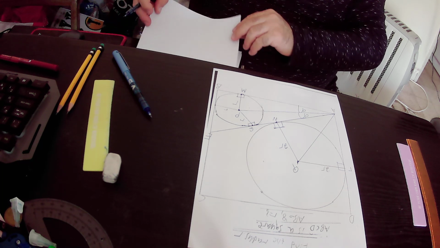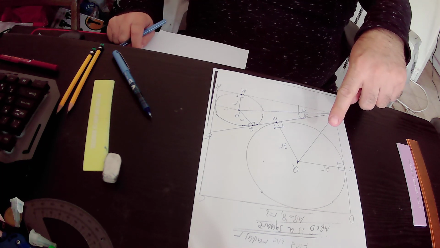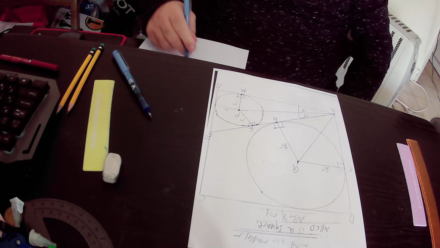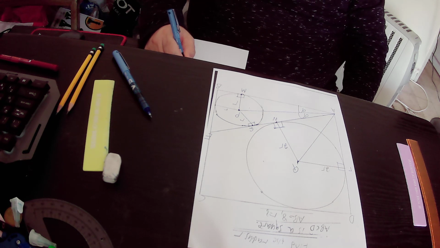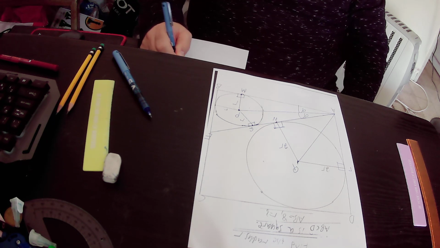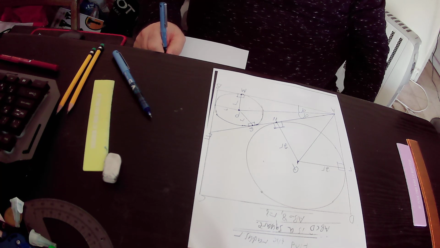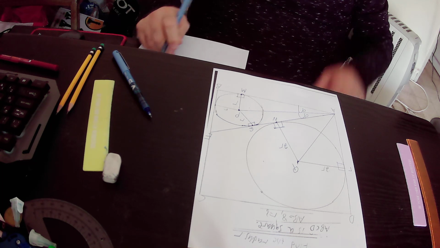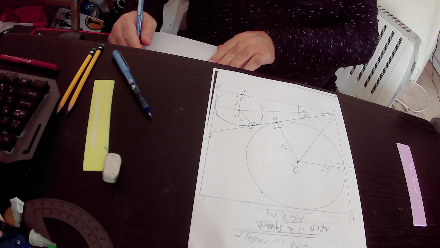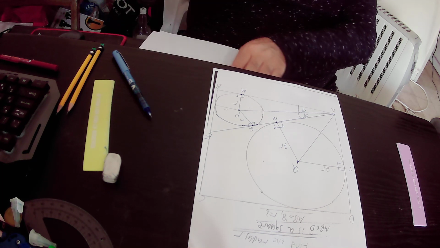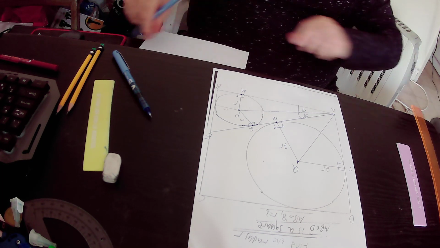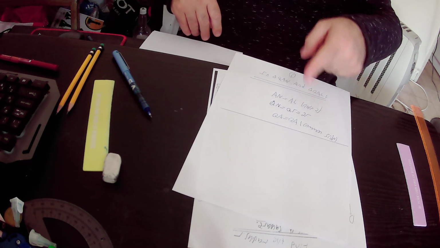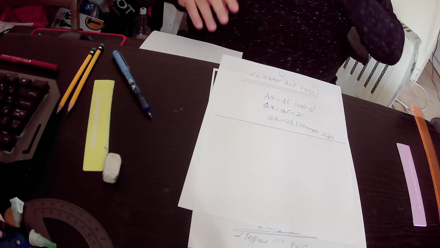And we also have here a common side that belongs to both triangles. QA is a common side that belongs to both triangles, so we can write down that QA equals QA.